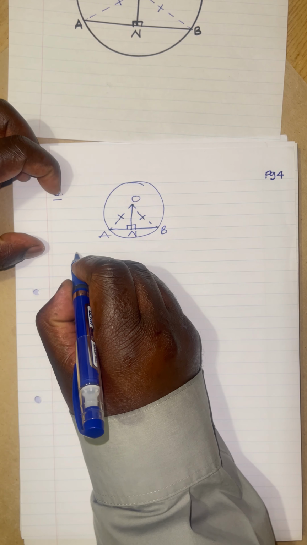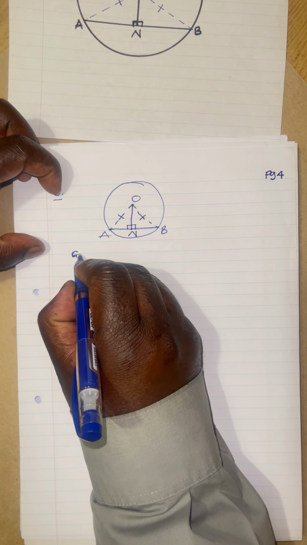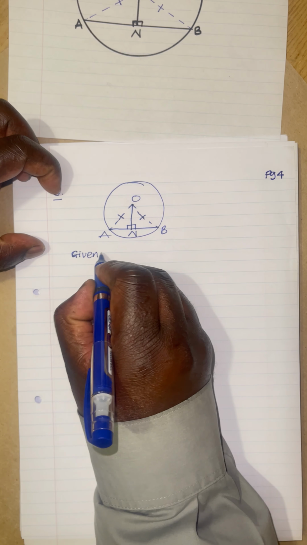Like I said in theorem number 1, we have to start with the given, because this is a theorem. What are we given?